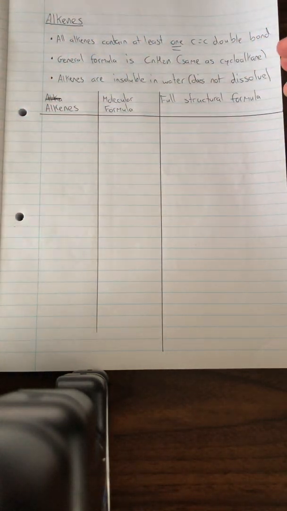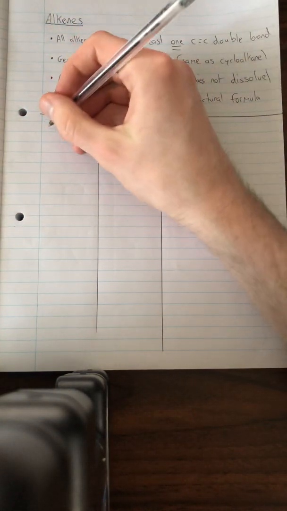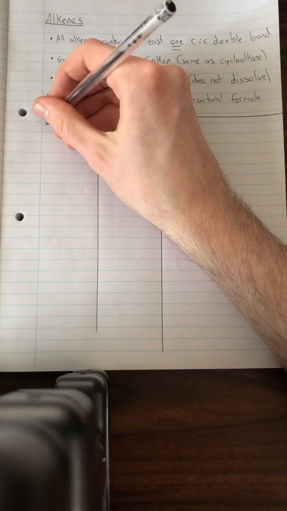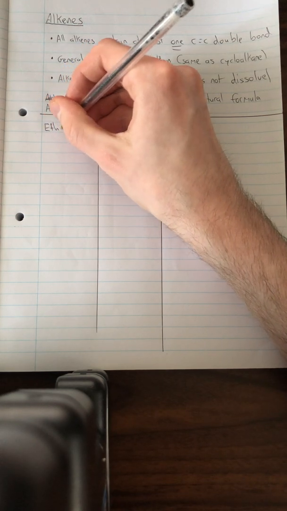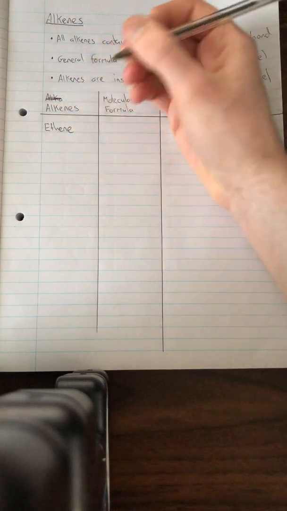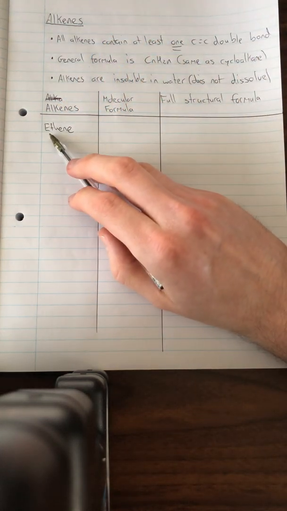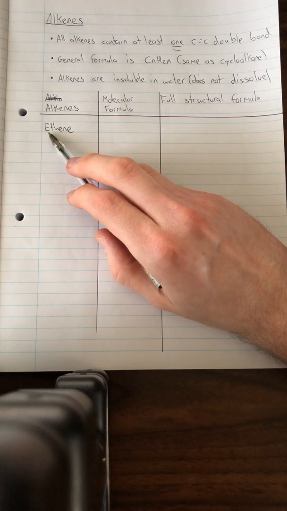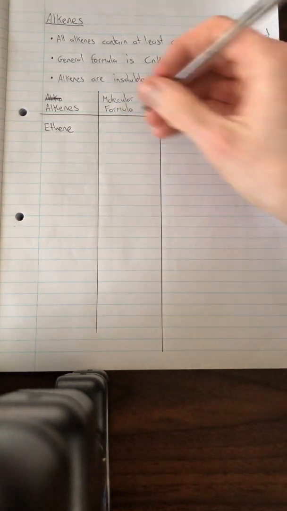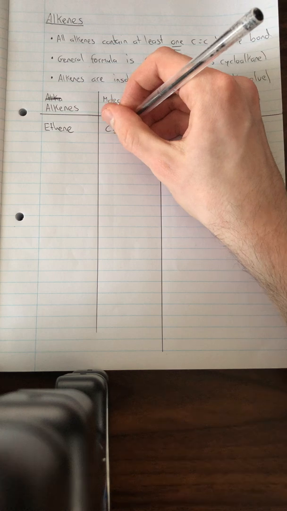Okay, now the very first one we're going to get is called ethene. Okay, now remember, think back to the very first lesson, well, all the lessons since then. What's the prefix for eth? It's 2, so that tells us we've got 2 carbons.